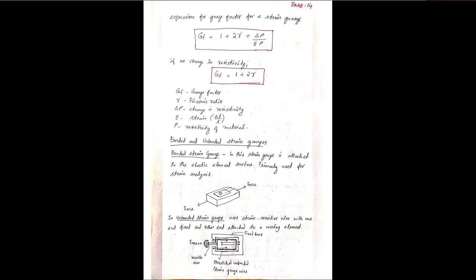Another one is the unbonded strain gauge. Here it has a moving element and a fixed element. You can see the fixed base, and here we have the stretchable unbonded strain gauge wires, denoted here, and at one end there is a moving arm.